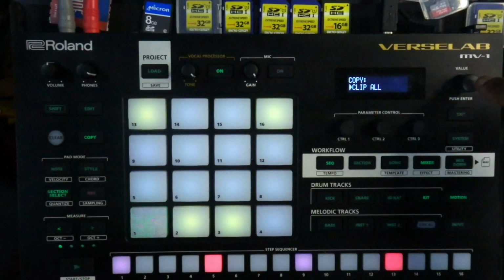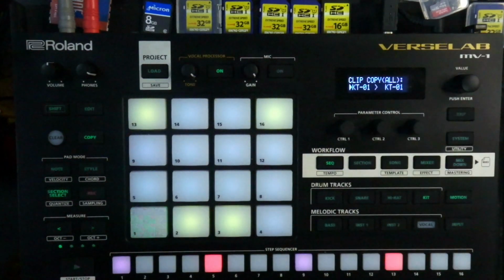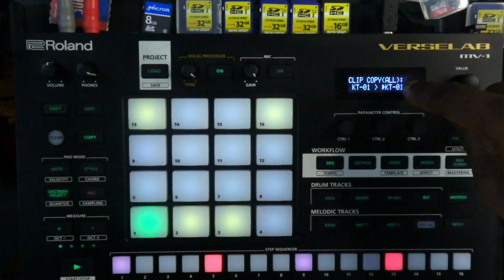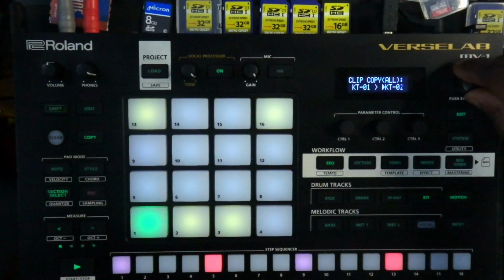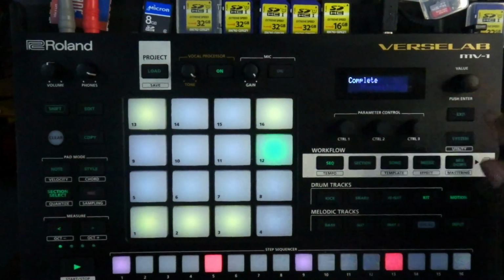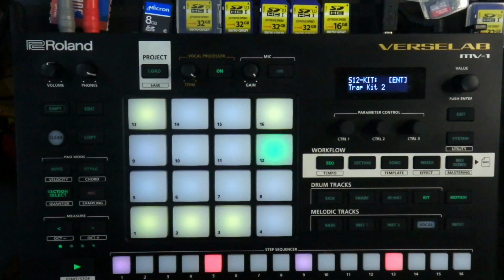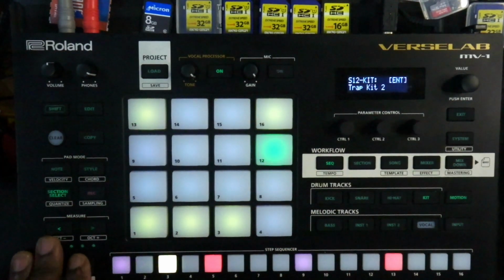I'm going to press the value knob in, and it says kit track 1. I'm going to send that to number 12. Now on number 12, on my section 12, I have that information.